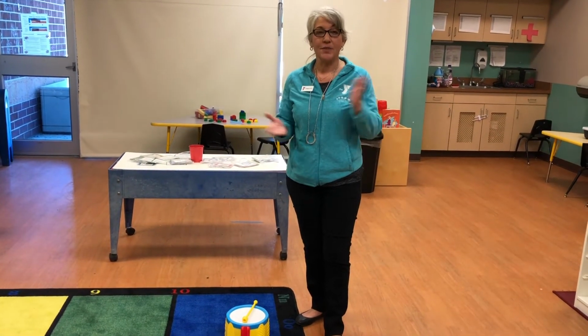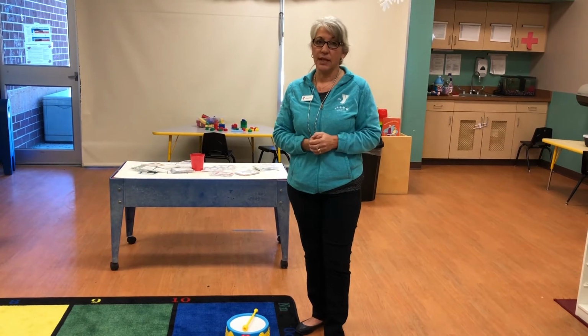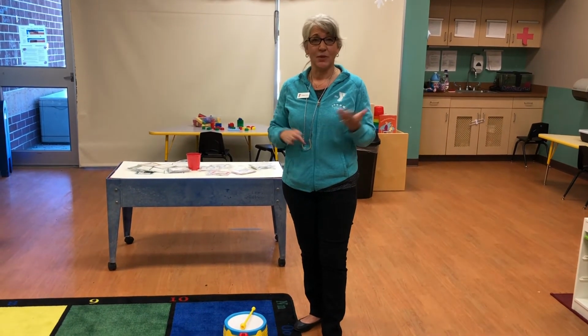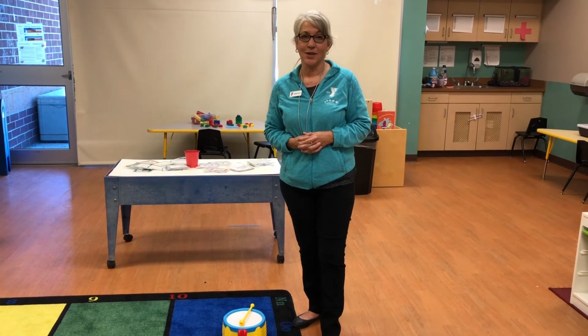So hopefully that helps better explain how to read an infant toddler lesson plan and how important it is. It will also make your days easier because it tells you exactly what to do and what to be looking for.